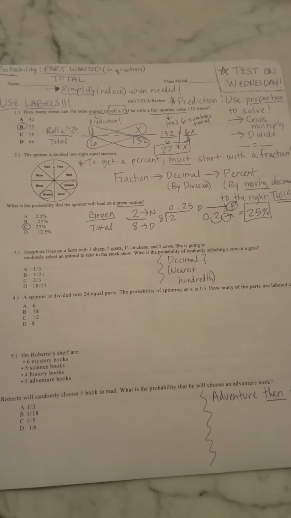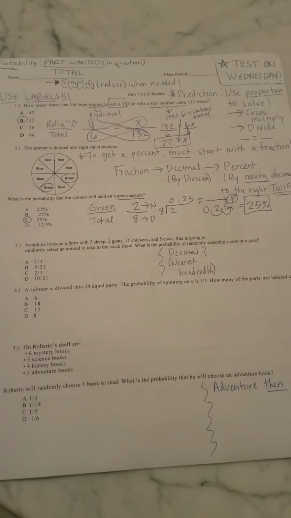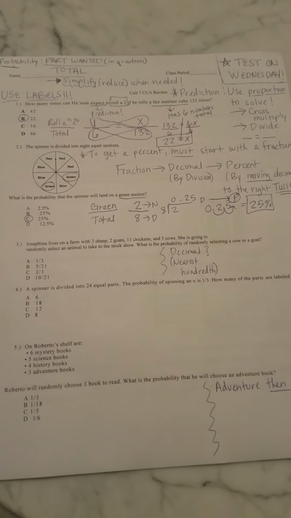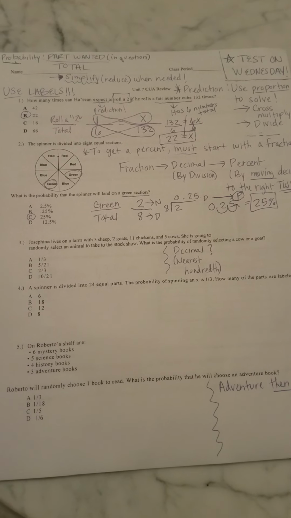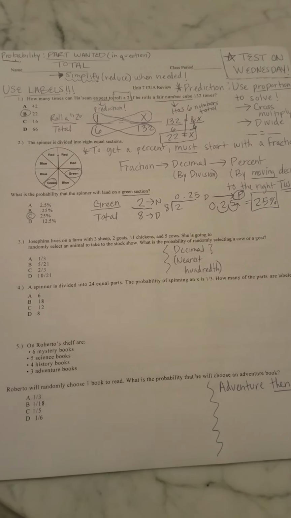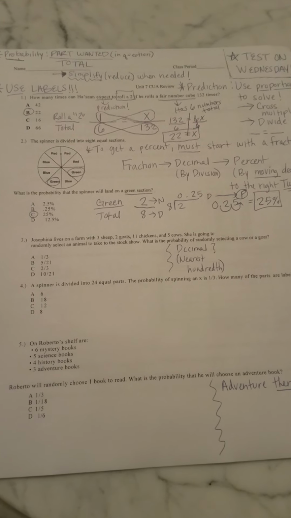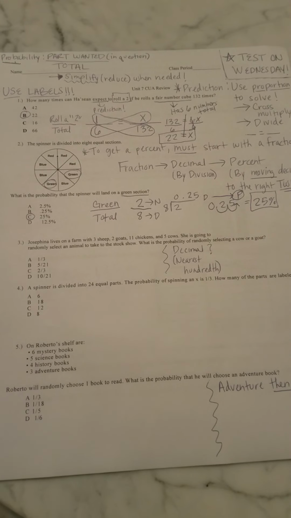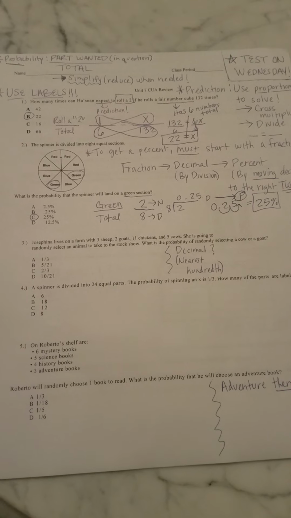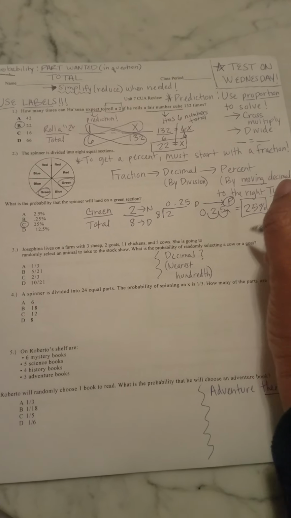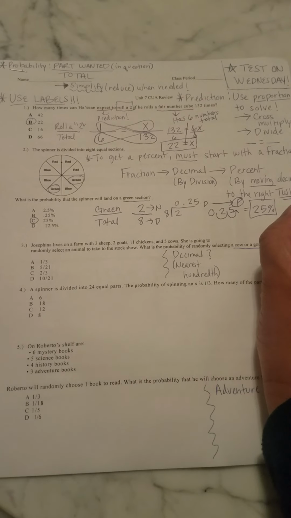Number 3, Josephina lives on a farm with 3 sheep, 2 goats, 11 chickens, and 5 cows. She is going to randomly select an animal to take to the stock show. What is the probability of randomly selecting a cow or a goat? So I will underline what I want. I want a cow or a goat.